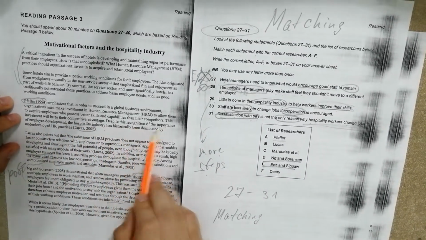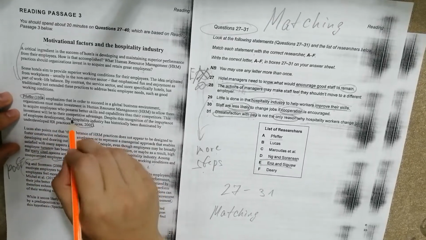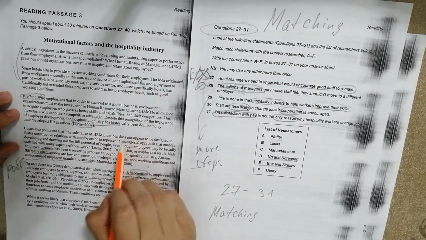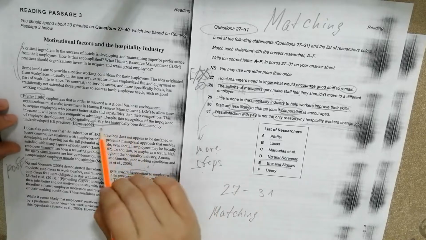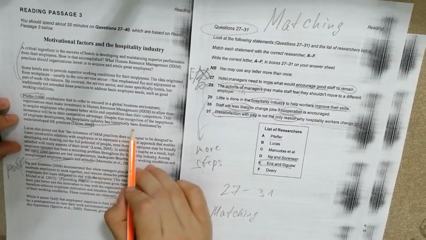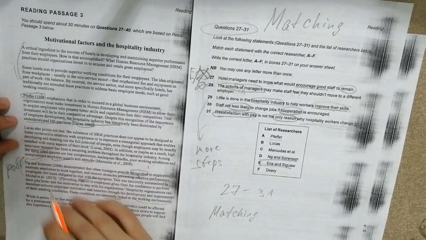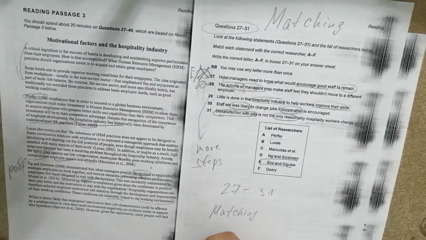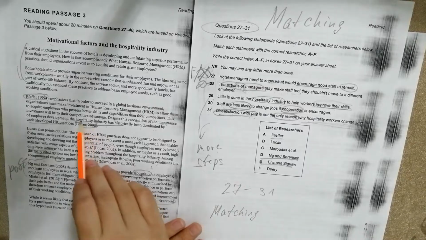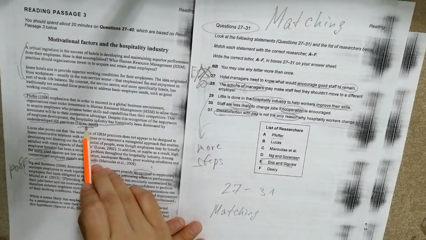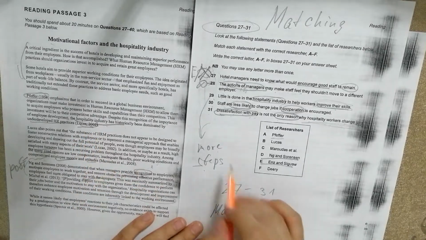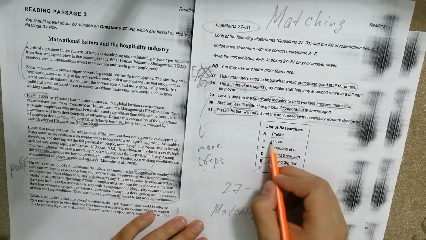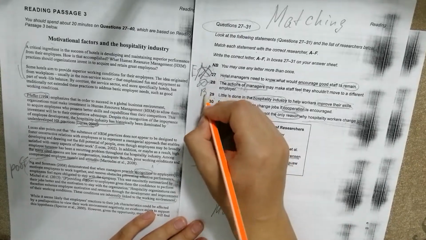Despite this recognition of the importance of employee development, the hospitality industry has historically been dominated. You see, despite efforts, still the hospitality industry is dominated by underdeveloped. It means there should still be some actions, some steps taken to develop the hospitality industry. So Lucas 2002 is saying this information. So Lucas is mentioned, yeah, we just need to choose B.